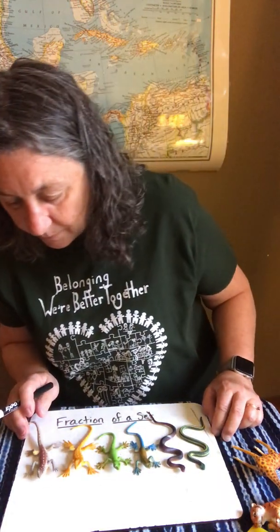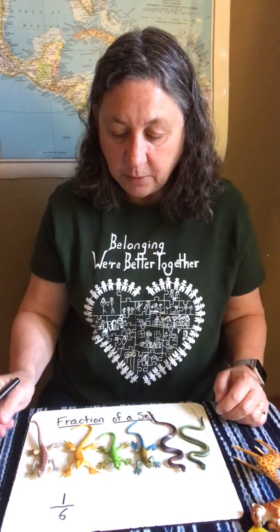What other question could we ask about these reptiles? What portion of the animals is orange? I only see one. 1 out of the whole group, which is 6. So 1/6 of these animals, 1 out of 6, is orange. Not a very realistic color. Maybe there are orange salamanders somewhere.